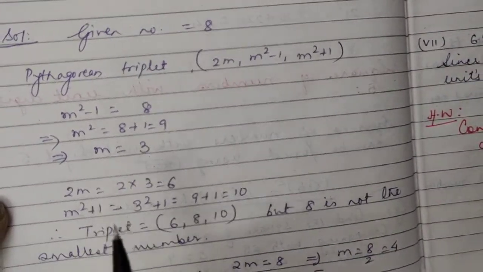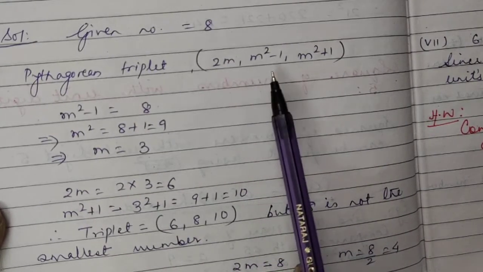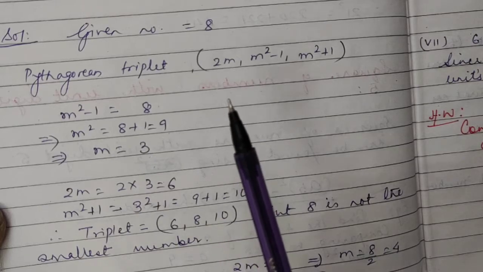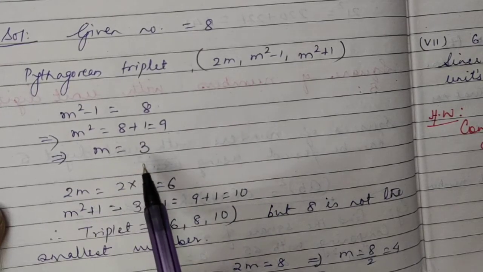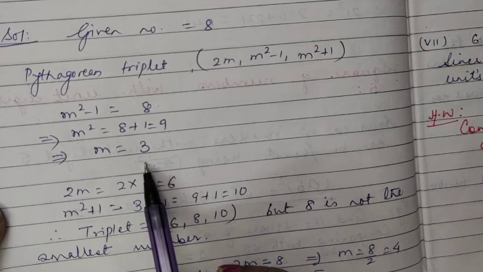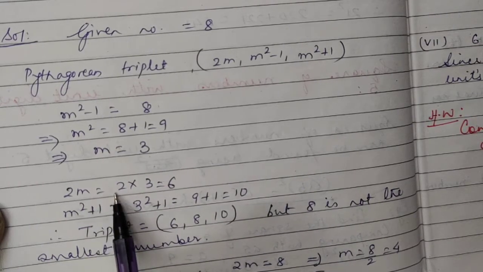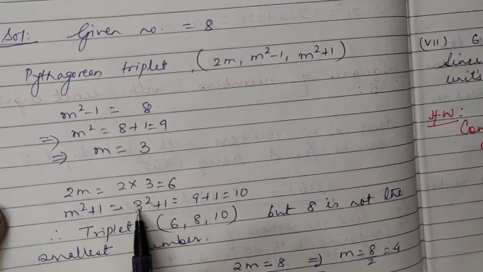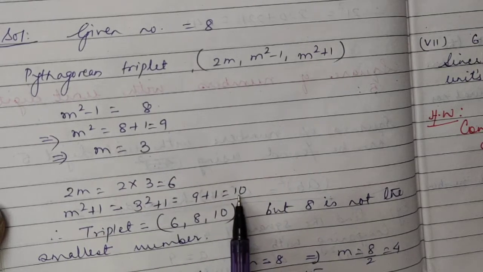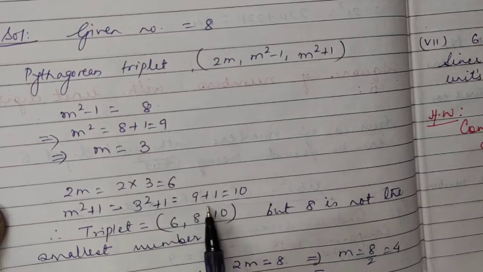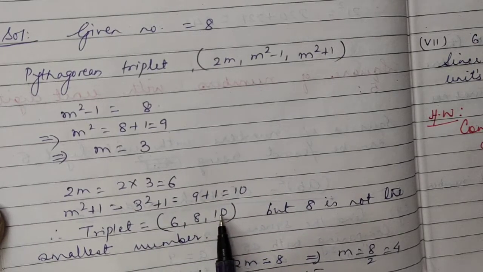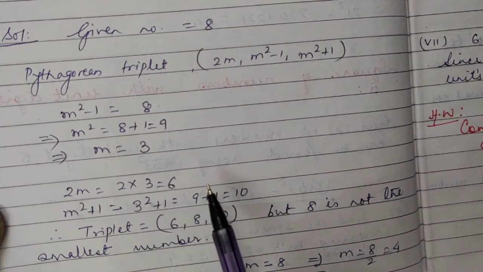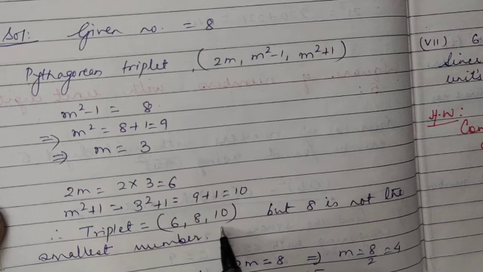Now what are the Pythagorean triplets? 2m, m square minus 1 and m square plus 1. And it is given here that the smallest number is 8. So we have found m equal to 3. So what is 2m? 2m equals 2 into 3, that is 6. And m square plus 1 will be equal to 3 square plus 1, that is 10. So what is the required triplet? 6, 8 and 10. So if it had not been mentioned that the smallest number is 8, then this answer is correct.